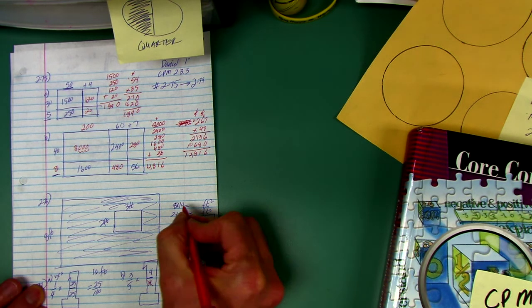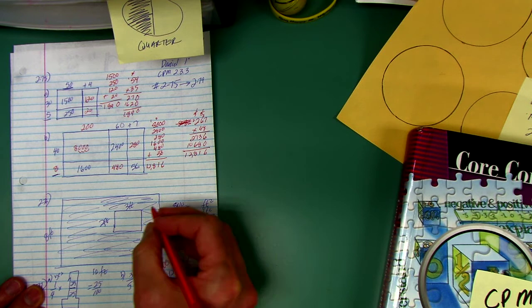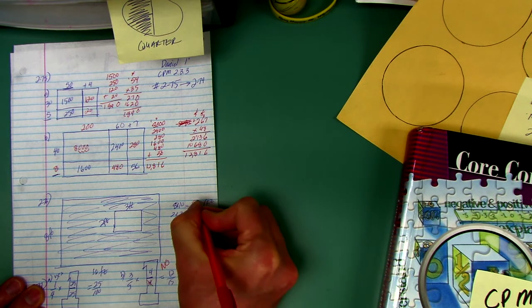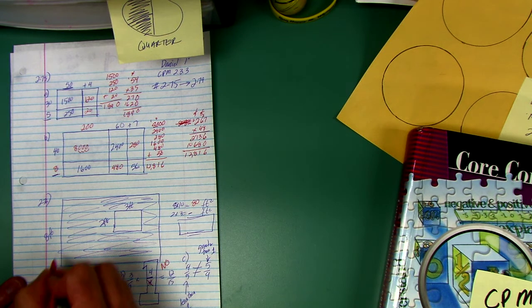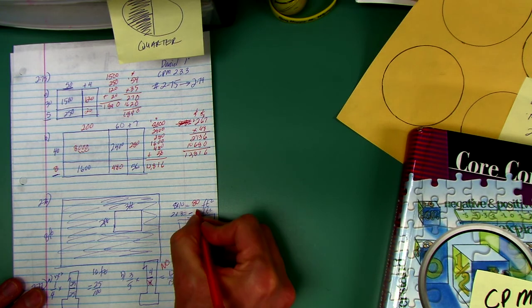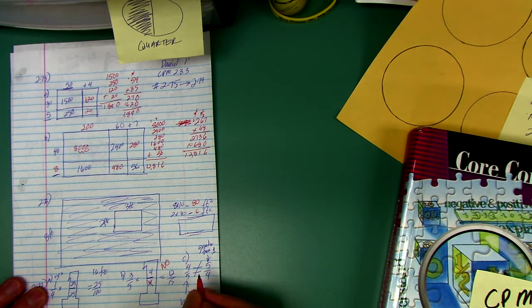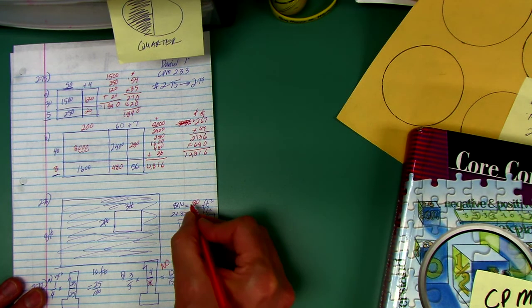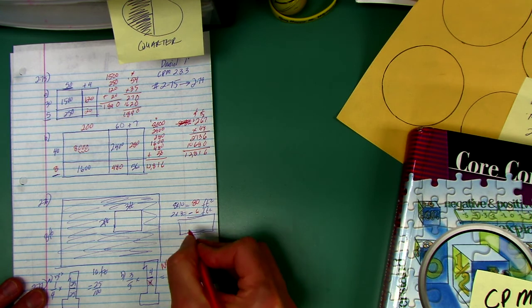Okay, so that wall is 8 times 10. That's easy, right? That's 80 square feet. Remember, it's 8 feet tall, 10 feet wide. That window is just a 2 by 3. So that's 2 times 3. Can't get much easier than that. That's 6 square feet. So the amount of wall that you have to paint is 80 minus 6.